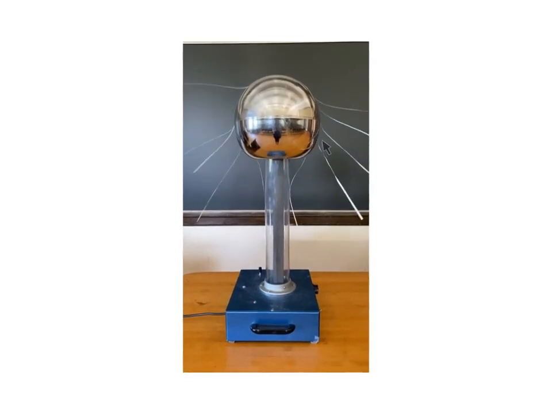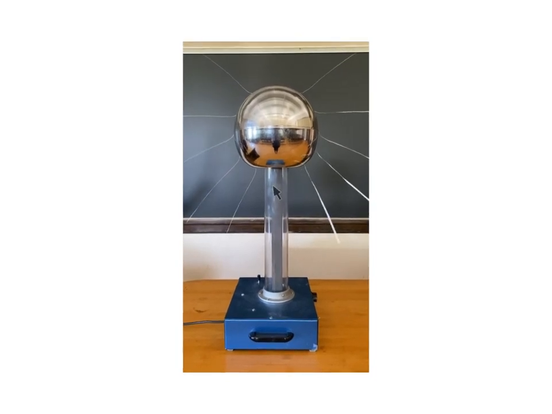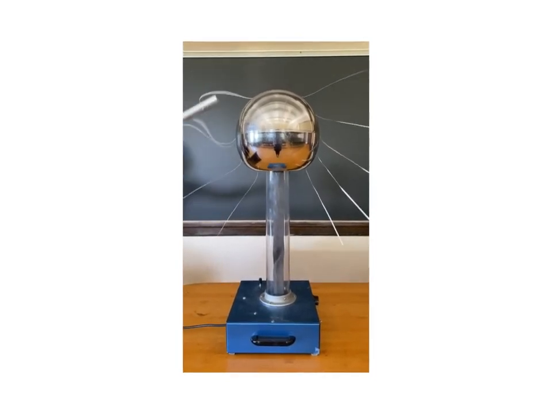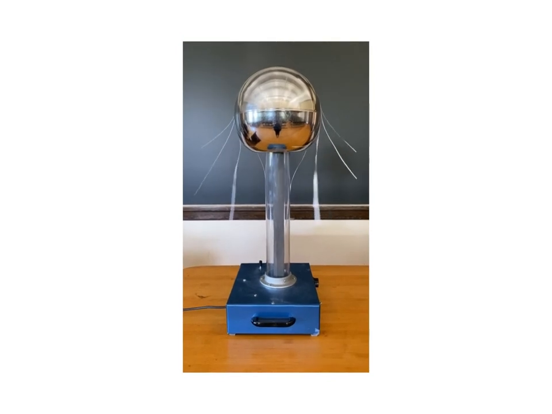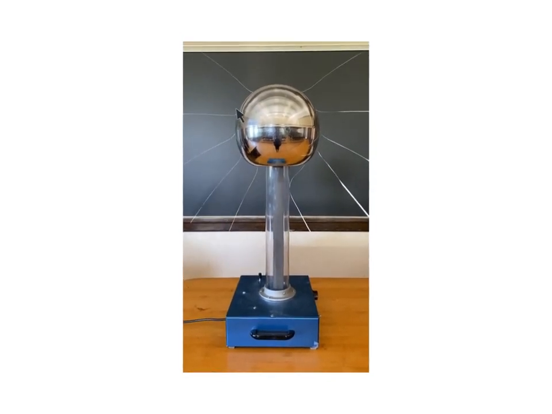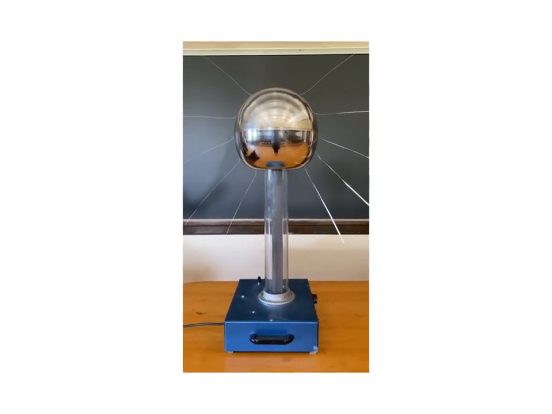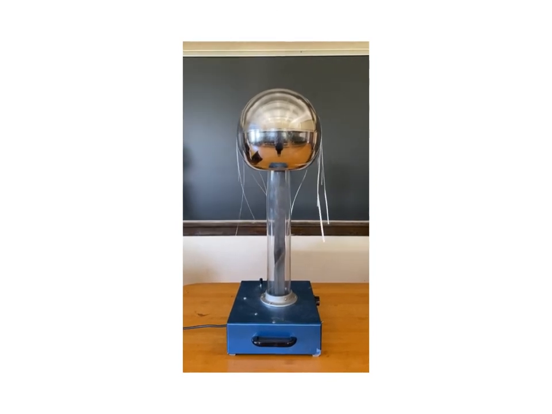So here we have the charges built up due to this belt rubbing against those brushes, and we see how the paper strips are going to be repelled by these charges, and since they are taped to the dome, they can't really fly off, but they just take this cool shape.